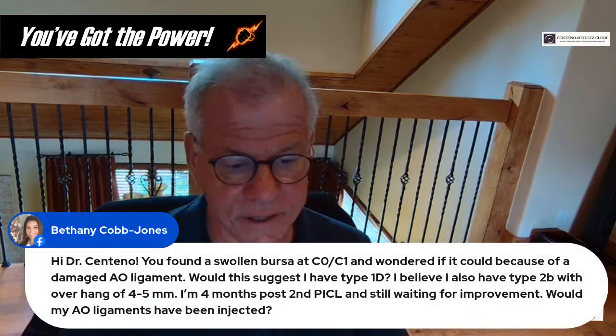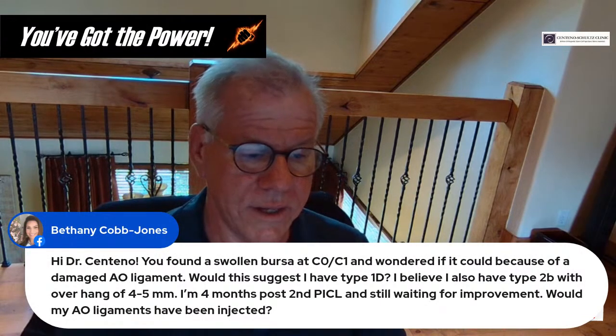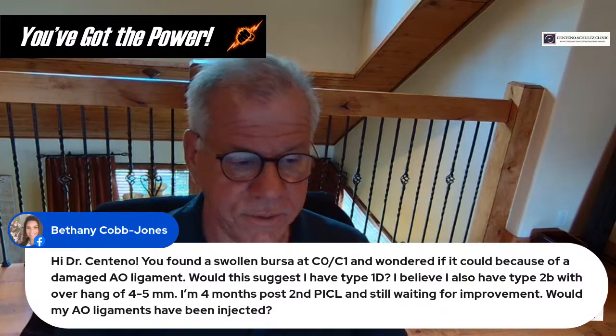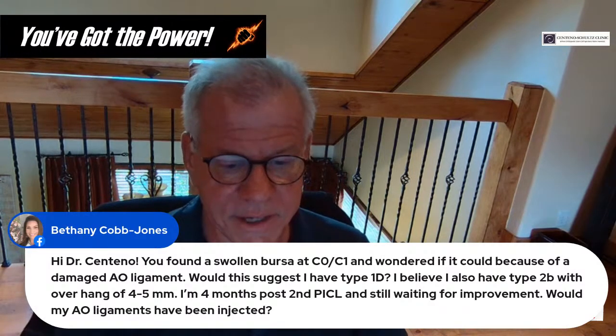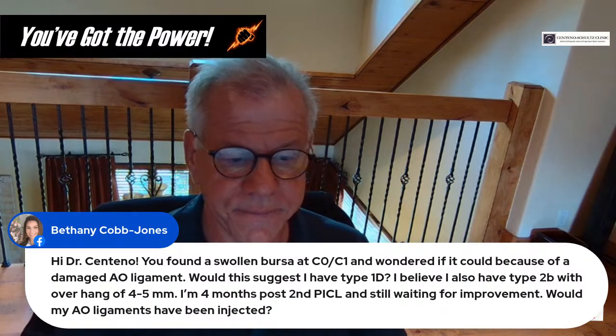I found a swollen bursa at O-1. I wonder if it could be because of a damaged AO ligament. I have type 1D. I believe I have type 2B with overhang of 4.5. I'm 4 months out post second PICL, still waiting for improvement. Would my AO ligaments have been injected?